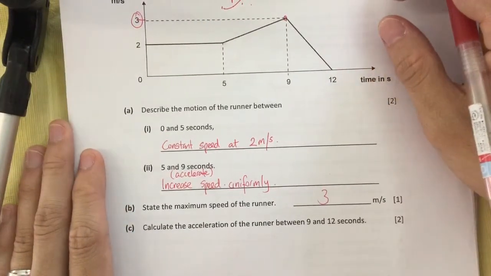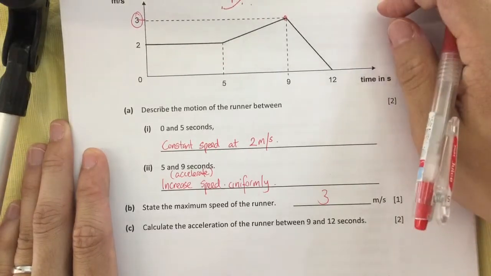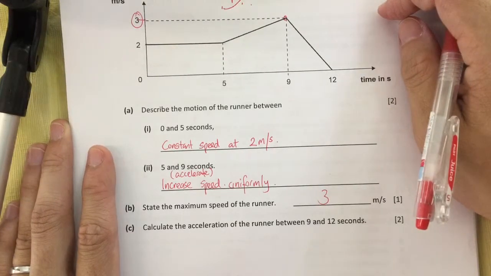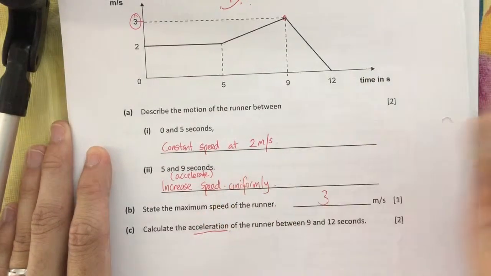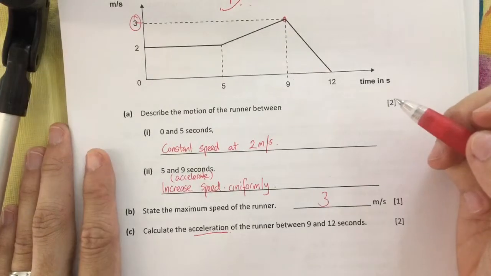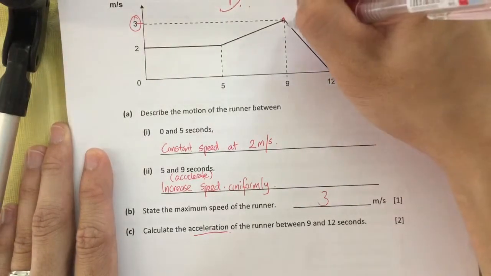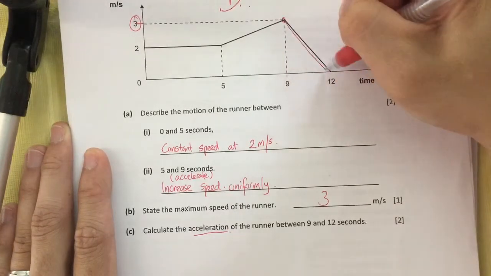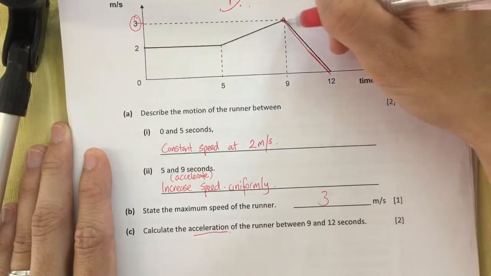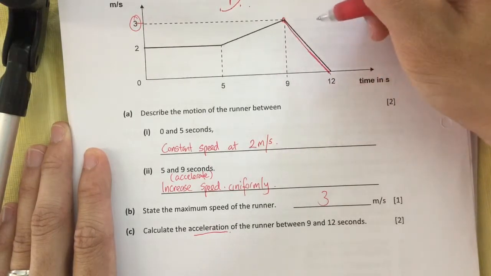Now, this is the one that many of you didn't learn that day when I went through in the last lesson. So, I want you, if you're sleepy, switch your brain on for this part. How do you find acceleration from a graph? We are going to look for this line. We need the final speed and the starting speed. So let's check. Where is the final speed for this line?